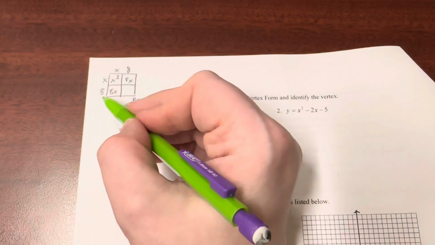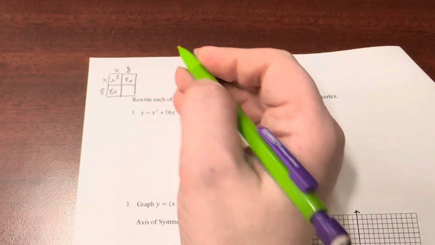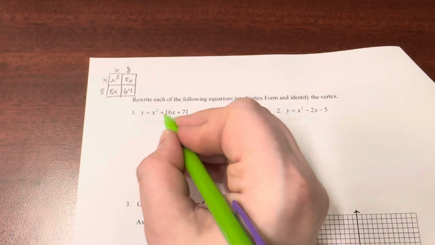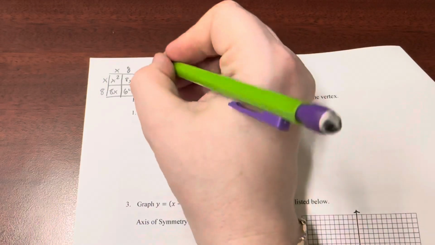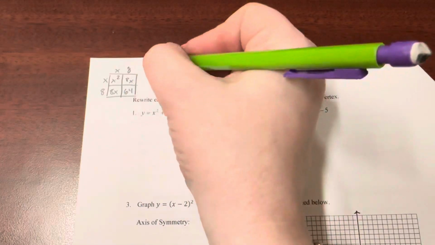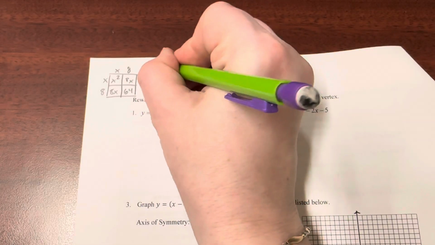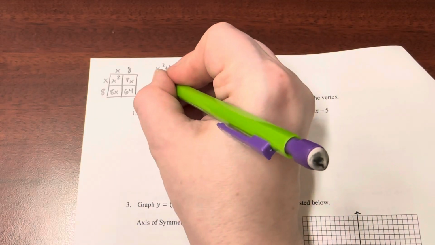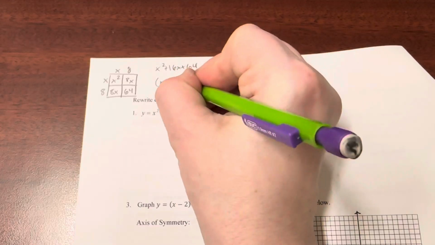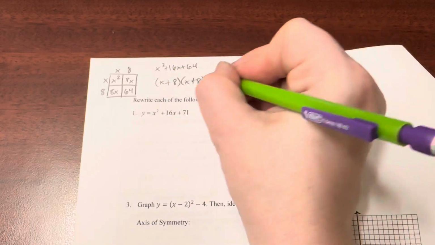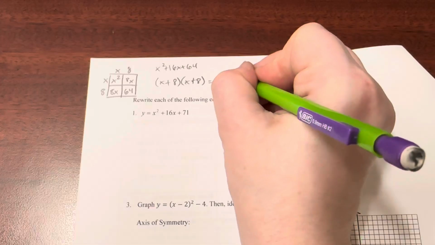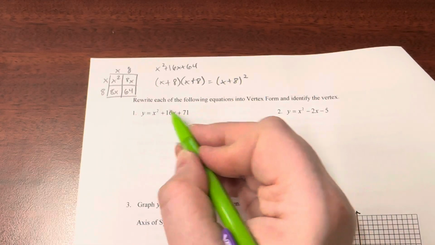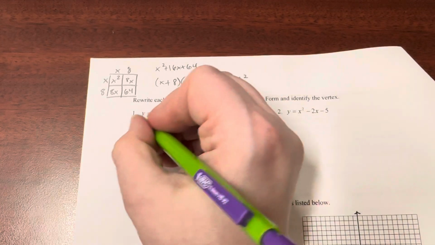This leaves me with my completed sides, and 8 times 8 would give me this thing right here, which is what I need after that 16x to make this a perfect square trinomial. And that perfect square trinomial of x squared plus 16x plus 64 would simplify down to x plus 8 times x plus 8, which can be rewritten as x plus 8 quantity squared. Now, when I'm adding this 64, I need to add it to both sides.